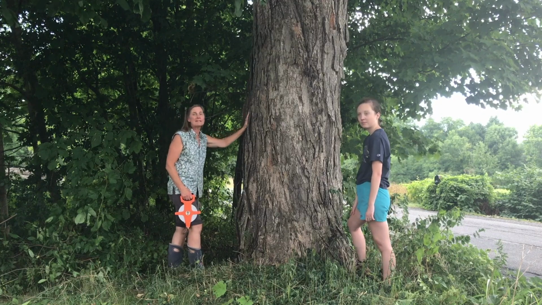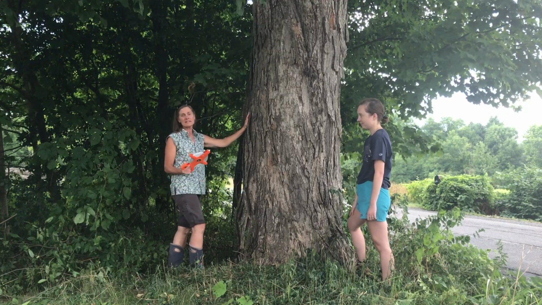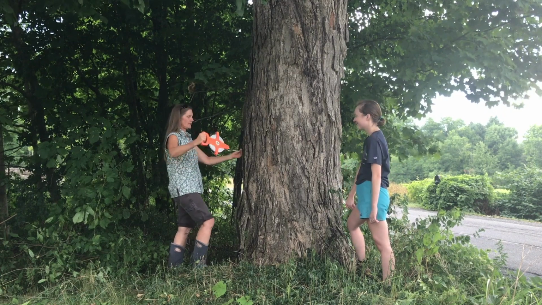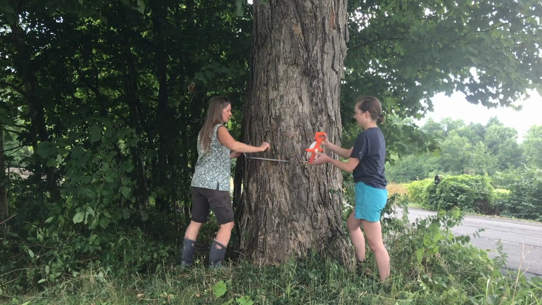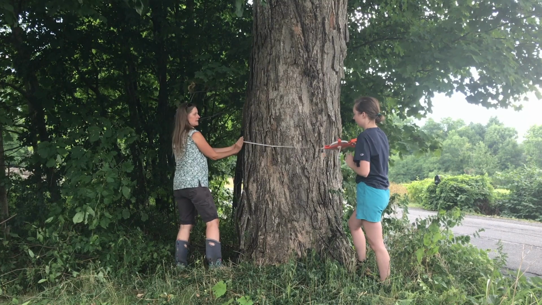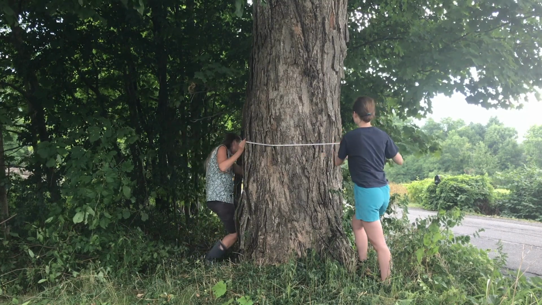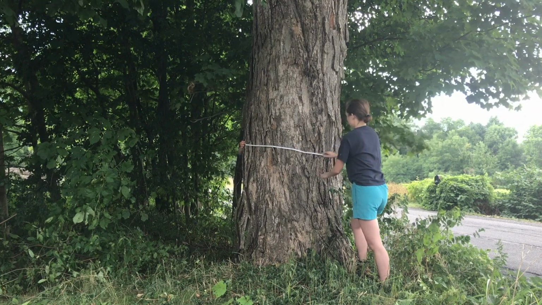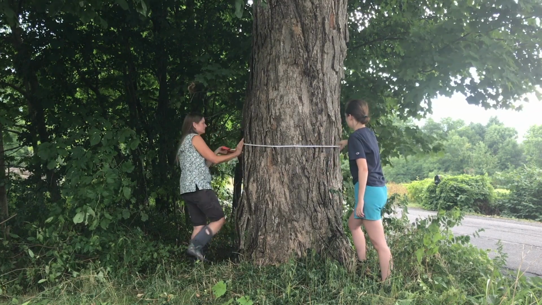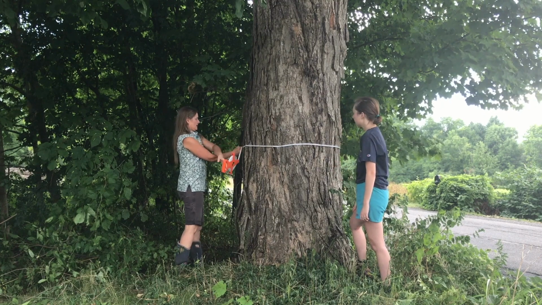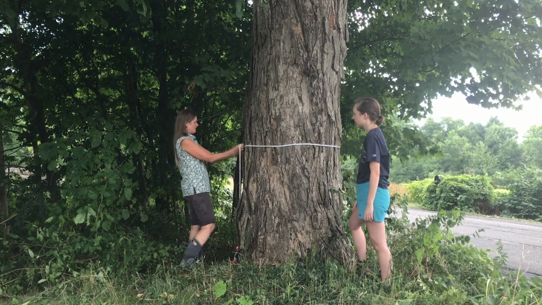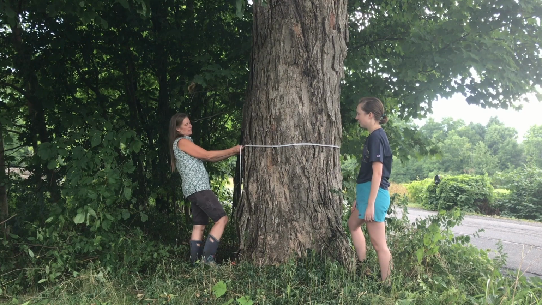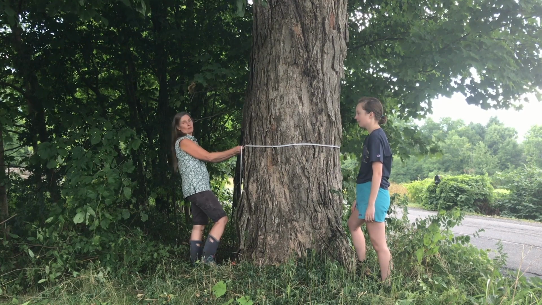Okay, for a really big tree like this one, we need our big tape measure and we need a friend. So I'm going to hold it right here at the beginning, hand it to you, send that all the way around the tree. And we've got 3 meters and 11 centimeters. Wow.